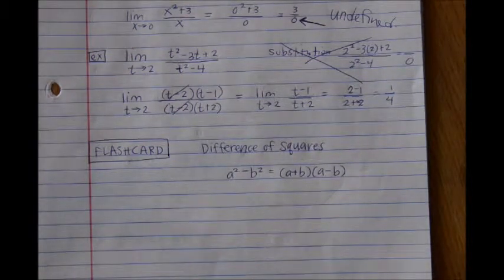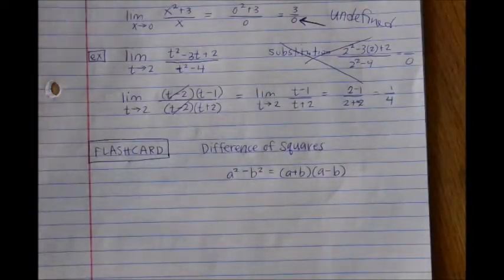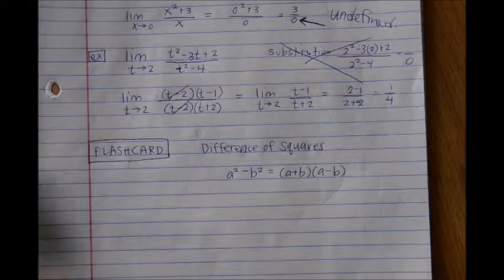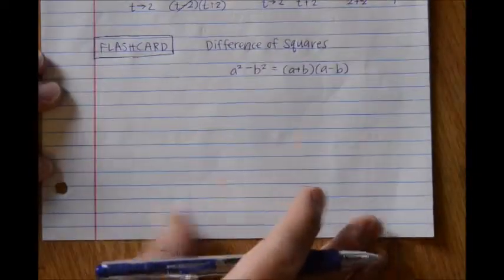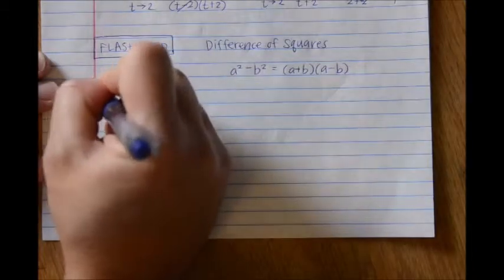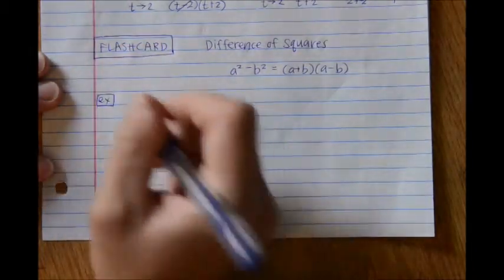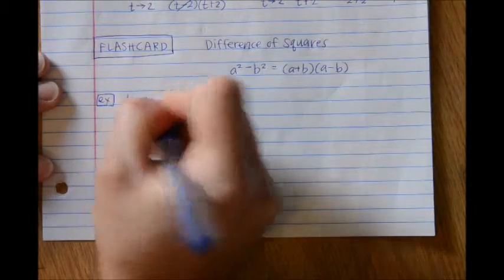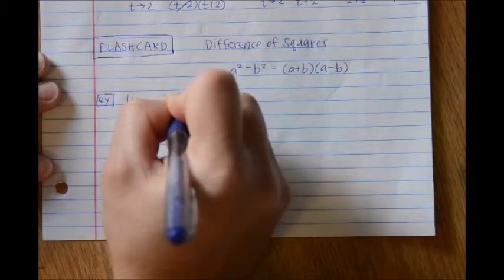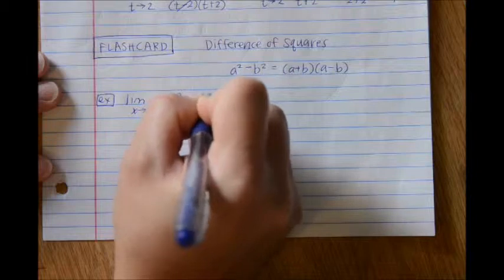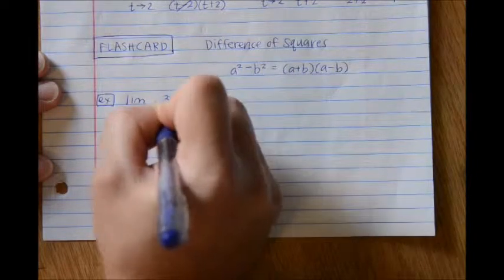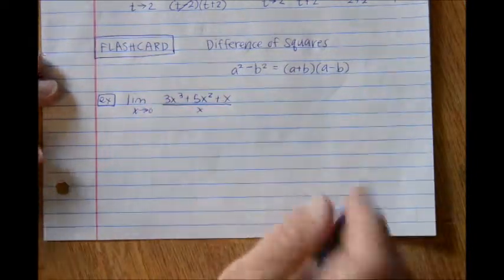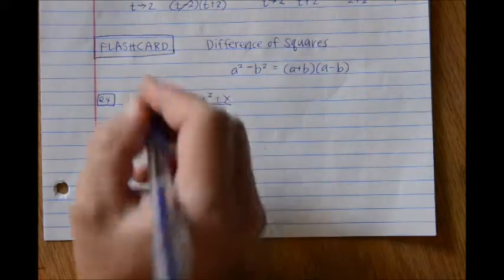So okay, let's move on and try a couple other problems. Let's have one that you can try on your own piece of paper. The limit as x approaches 0 of 3x to the third plus 5x squared plus x, over x. You're going to run into the same problem.